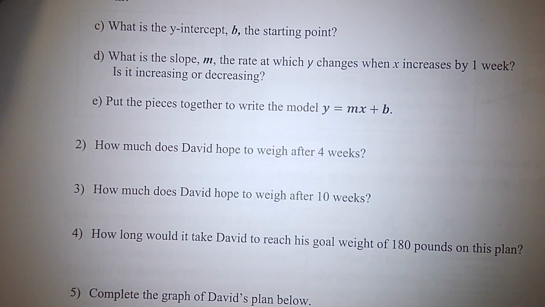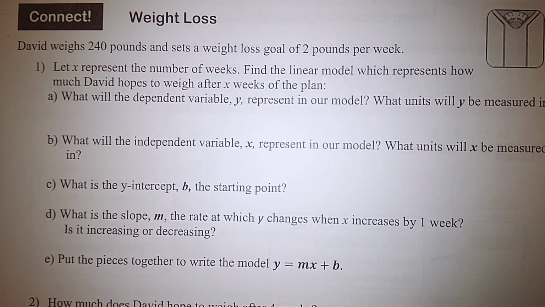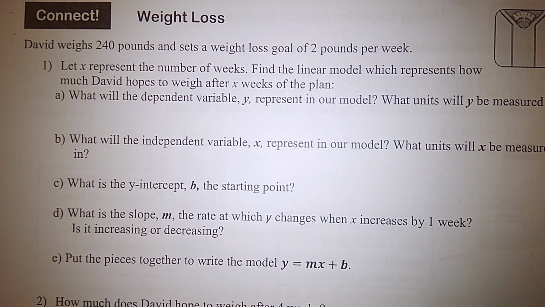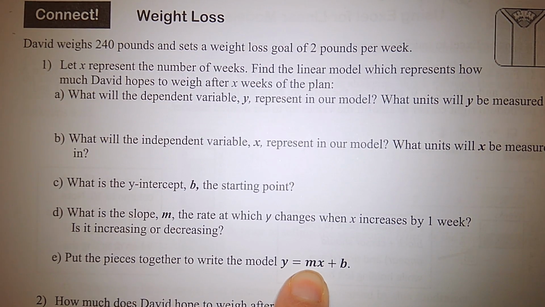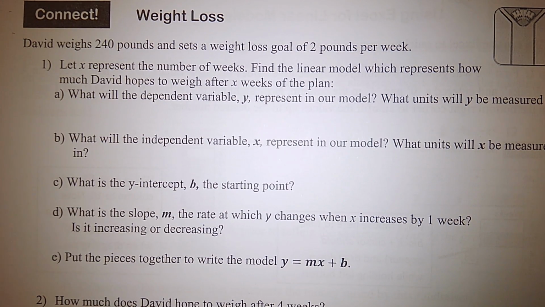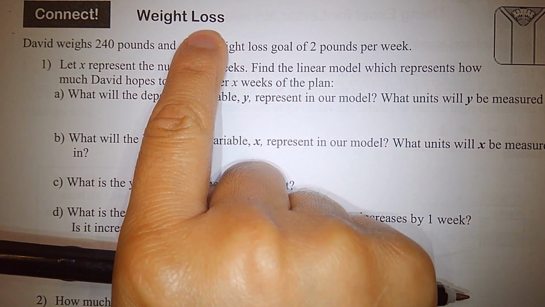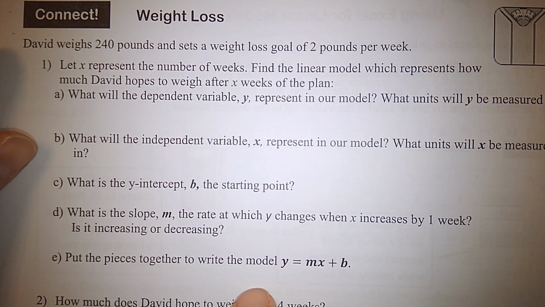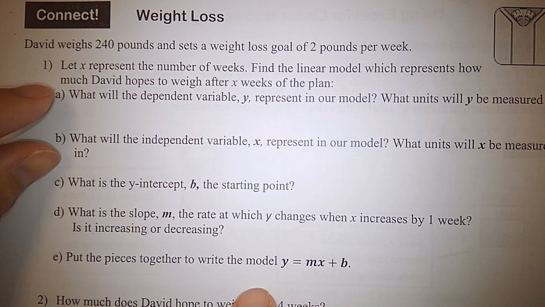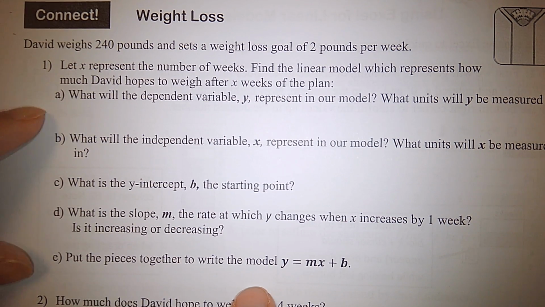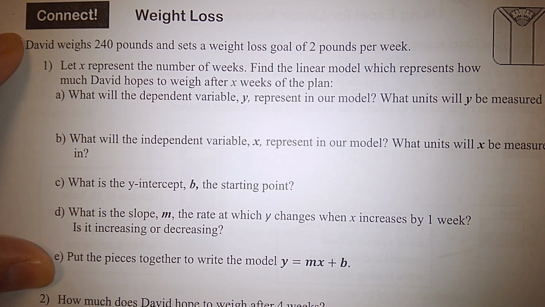All right, so on page 95, let's do the entire page of page 95. Sometimes the slope m is positive, right? Remember the milk problem? We have increasing lines. Sometimes the slope m may be negative. That means you will have a decreasing graph. So from this weight loss problem, I'm going to ask a volunteer to read the question. Question 1 has A, B, C, D, right? A student to read the entire question 1.